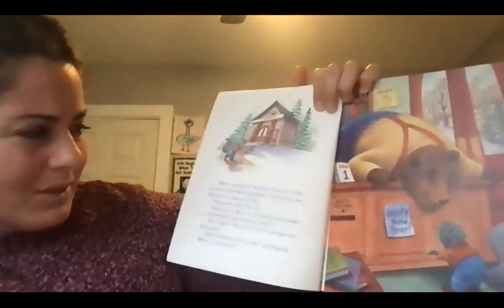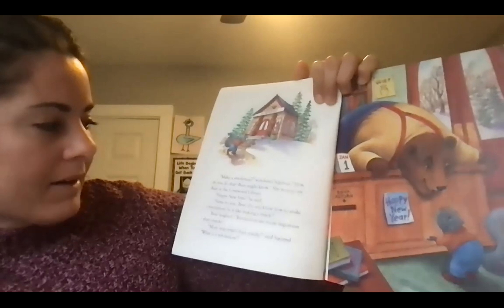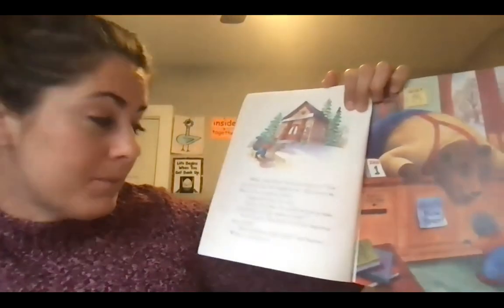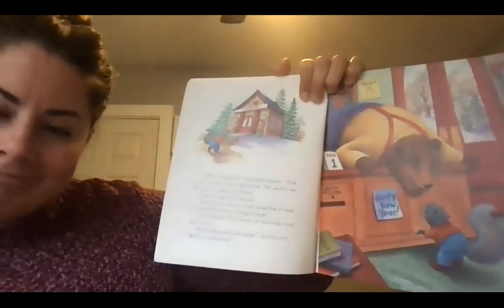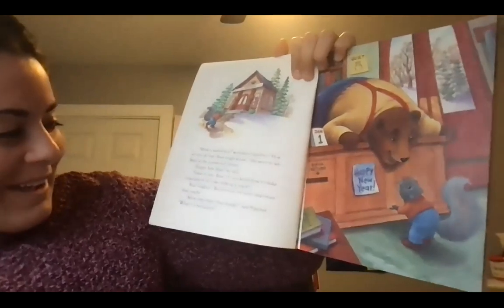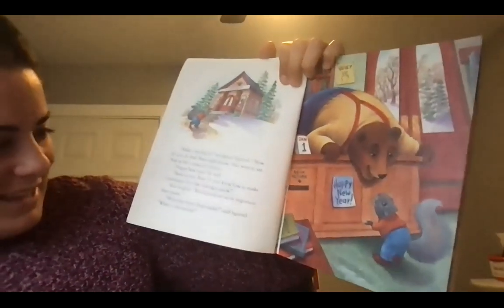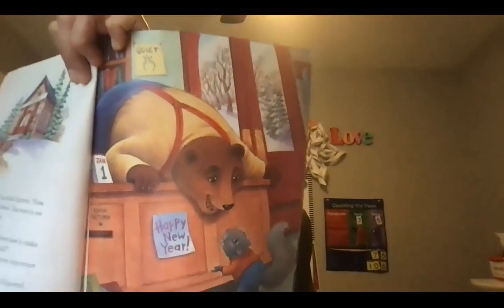Make a resolution, wondered Squirrel. How do you do that? Bear might know. She went to see Bear at Lonewood Library. Happy New Year, he said. Same to you, Bear. Do you know how to make a resolution? Is it like making a snack? Bear laughed. Resolutions are more important than snacks. More important than snacks, said Squirrel. What is a resolution?